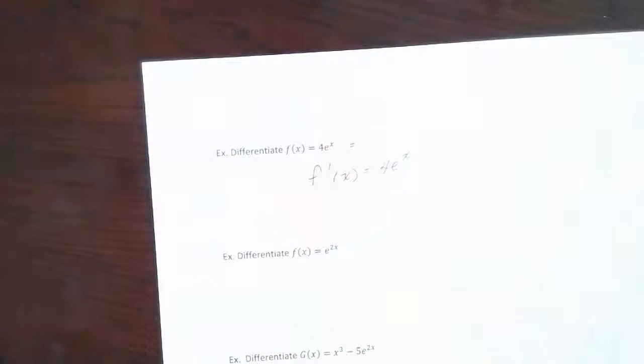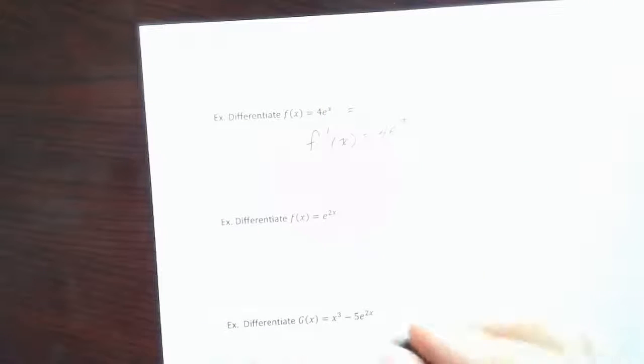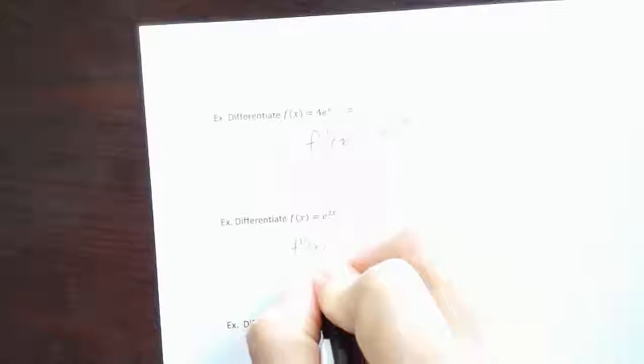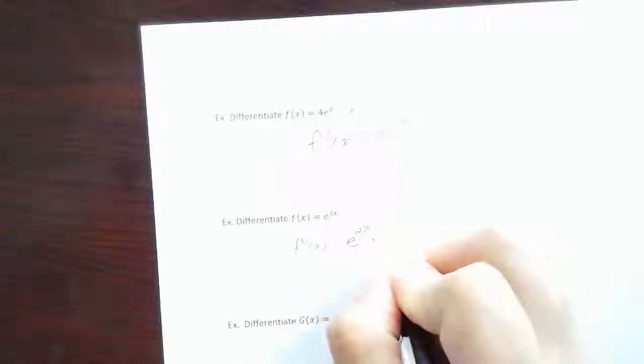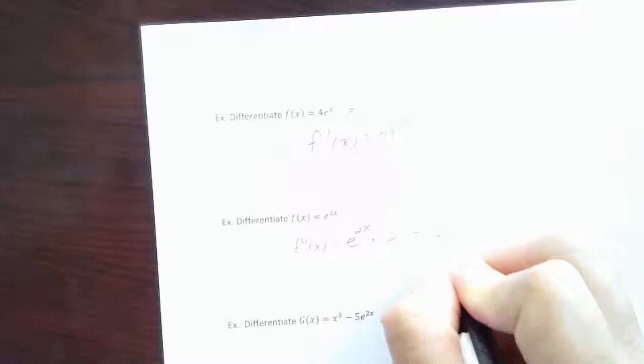So if we're asked to differentiate 4e to the x power, f prime will be 4 times the derivative of e to the x, which is just e to the x, and then the derivative of x itself is just 1. So it's going to be 4e to the x. If I do the derivative of e to the 2x, the derivative of e to the power is e to the power times the derivative of the power, so times the derivative of 2x, which is 2. So 2e to the 2x.